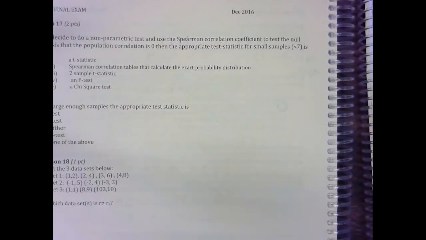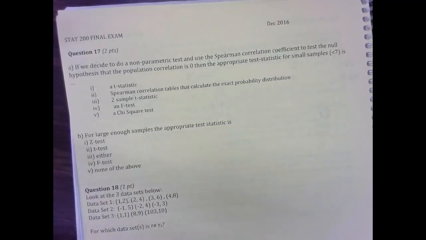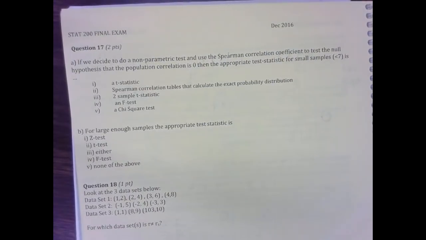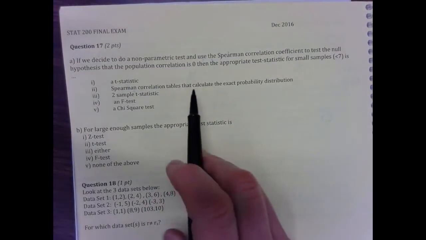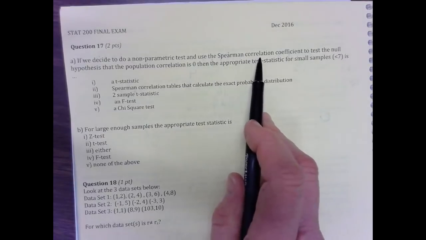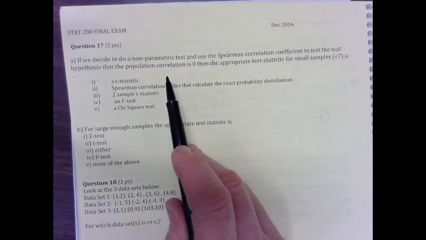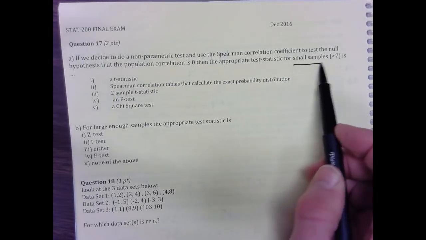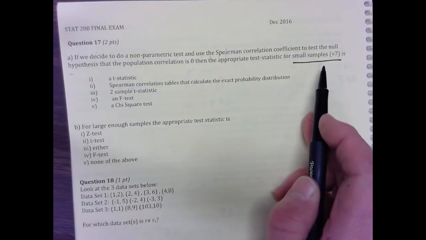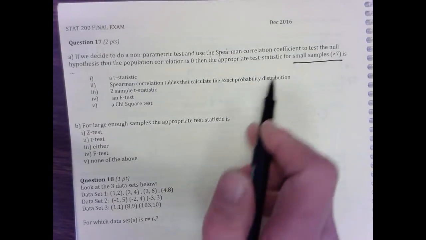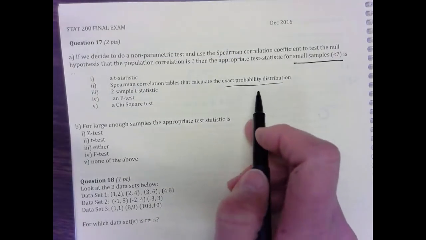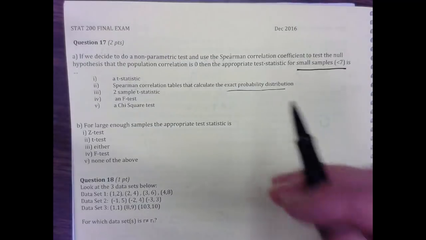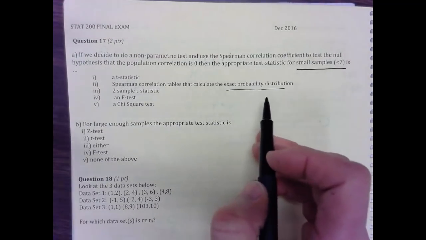Finally, we're almost done. There's just these 3 questions left, and these are on the non-parametric equivalent of the correlation coefficient, the Spearman rank correlation coefficient. If we decide to do a non-parametric test and use this Spearman correlation coefficient to test the null hypothesis that the population correlation is 0, then the appropriate test statistic for small samples, well, for all these non-parametric tests, you look at the exact probability distribution. It's not hard to do because the numbers are uniformly distributed, so it's easy to calculate this.